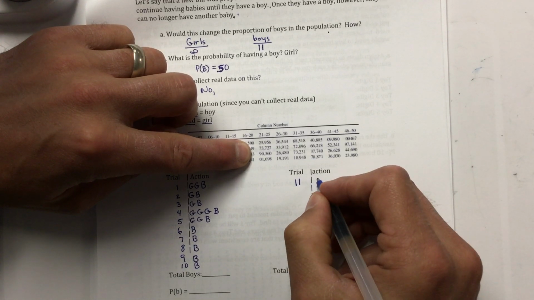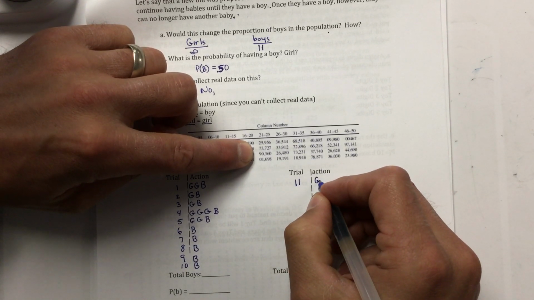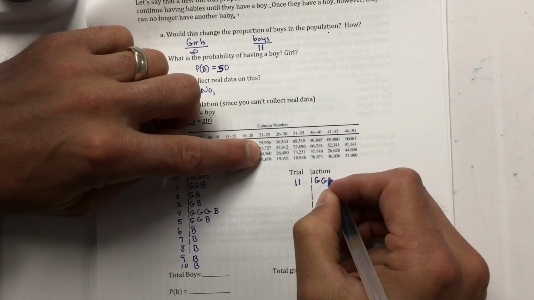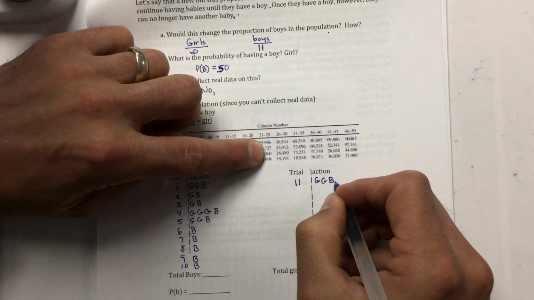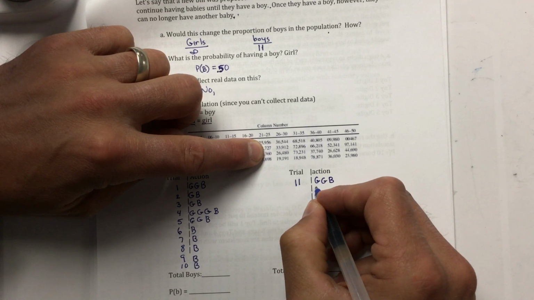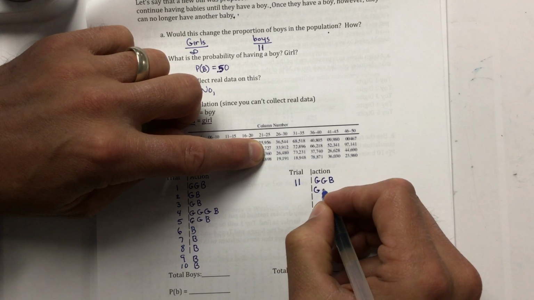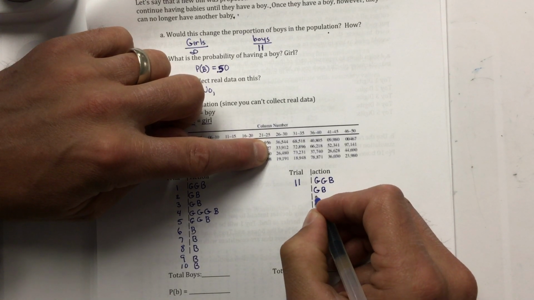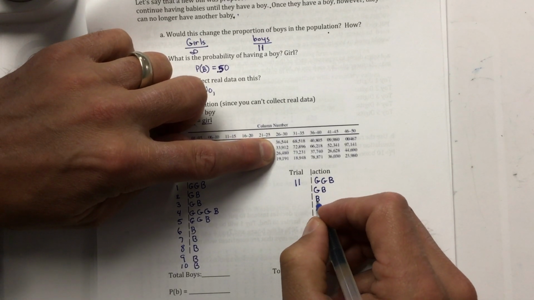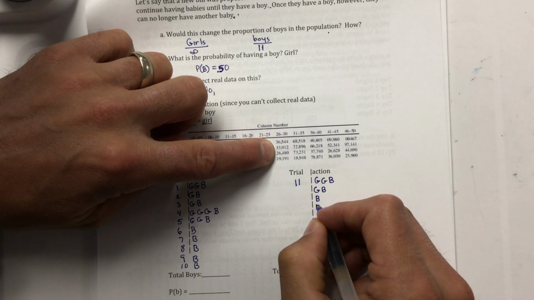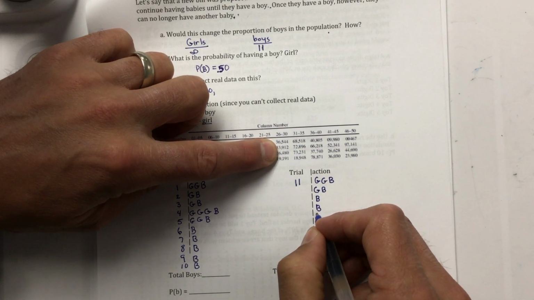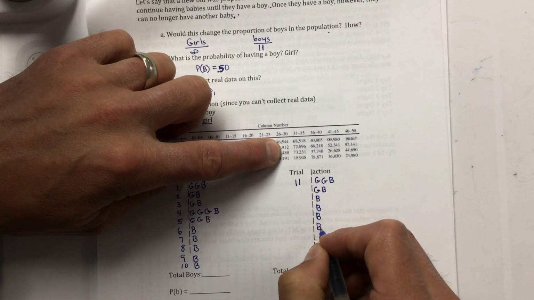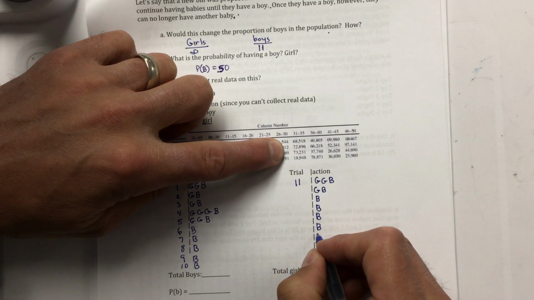Here we go. 3. Girl. 9. Girl. 0. 3. 6. 0. Boy. 2. 6. 4. 8. Gotta trust the process.